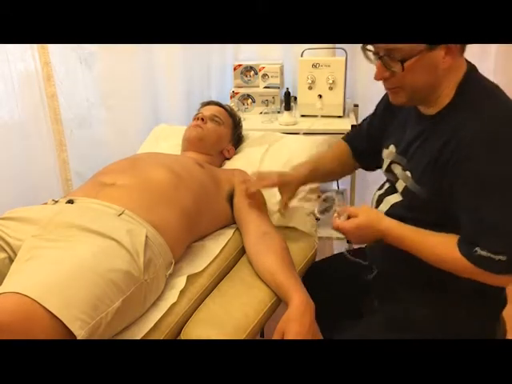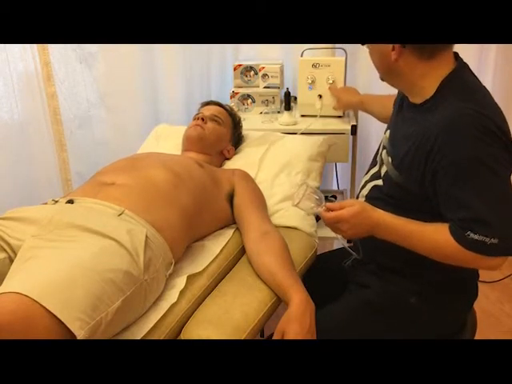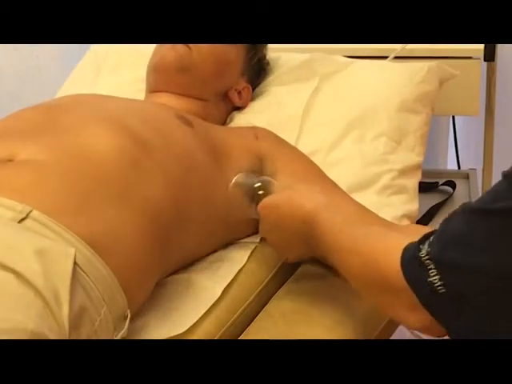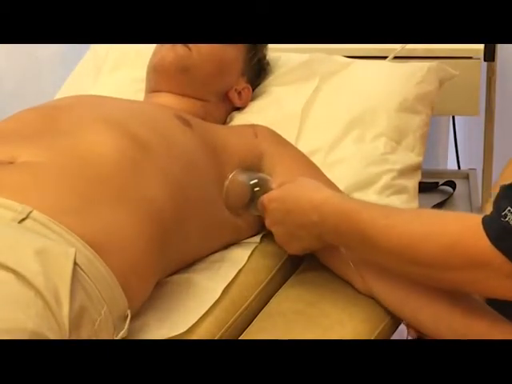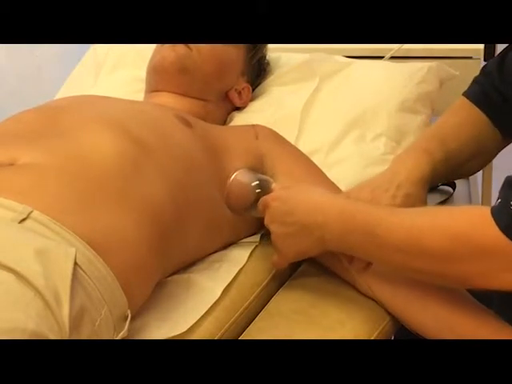The arm treatment, we start by activating the armpit, and we go into the armpit where there are lots of lymphatic nodes, and we do around 15 pulsations.